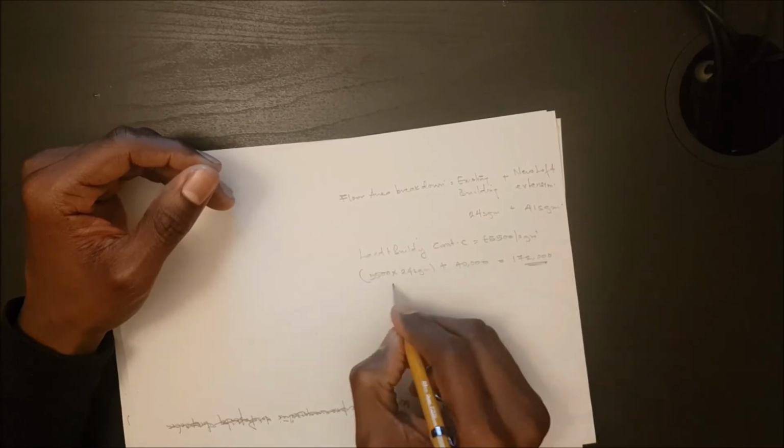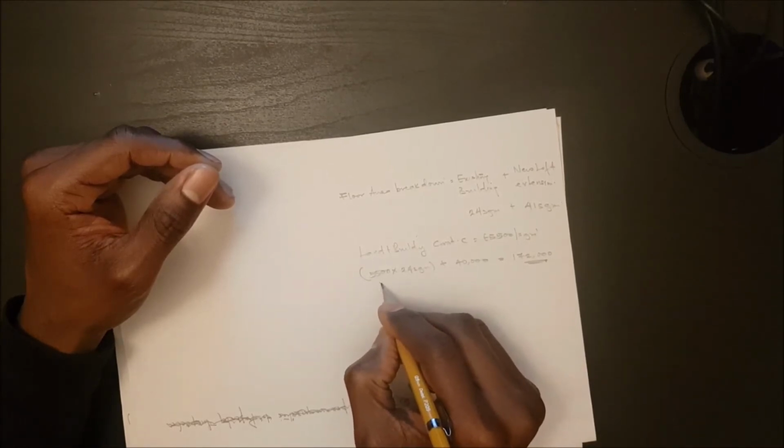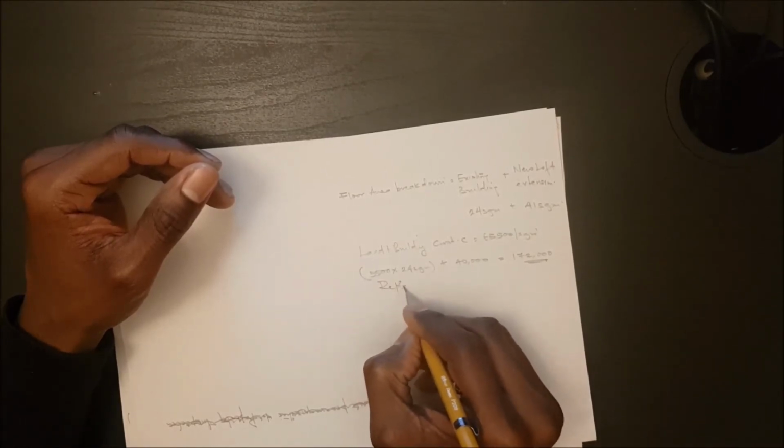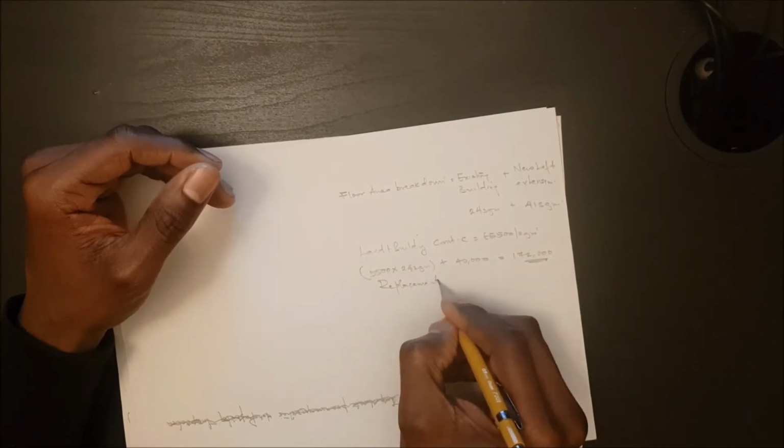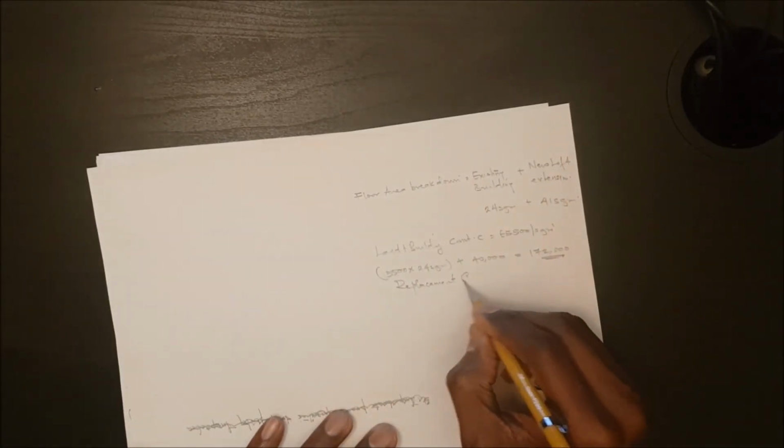In this case, it was simply a £40,000 cost, and that gave me 172,000. Replacement cost.